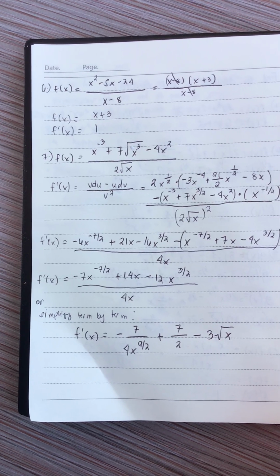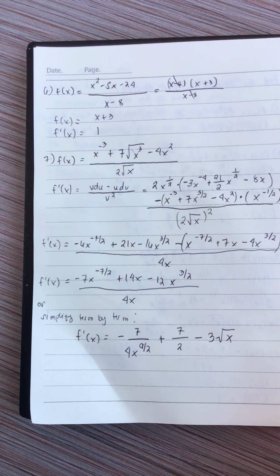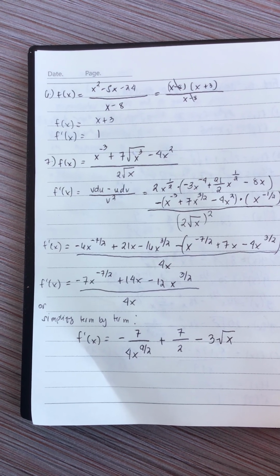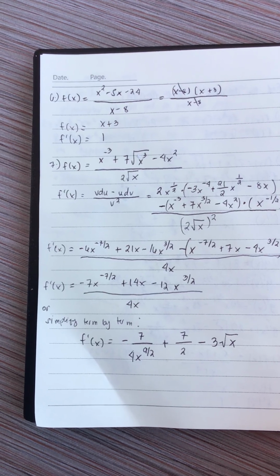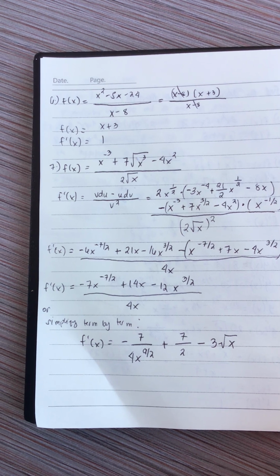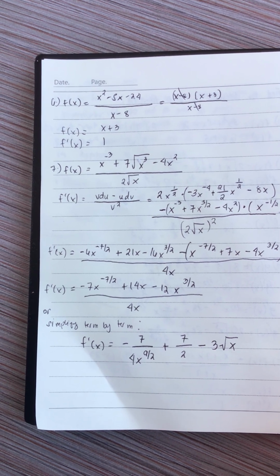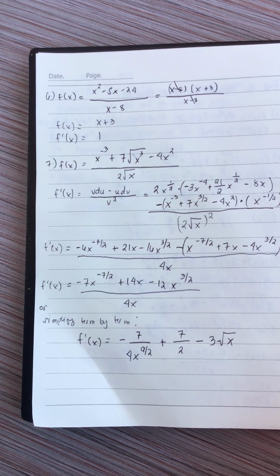And we can also simplify this term by term, by dividing each term by 4x, and that gives us negative 7 all over 4x to the power of 9 halves plus 7 halves minus 3 square root of x.